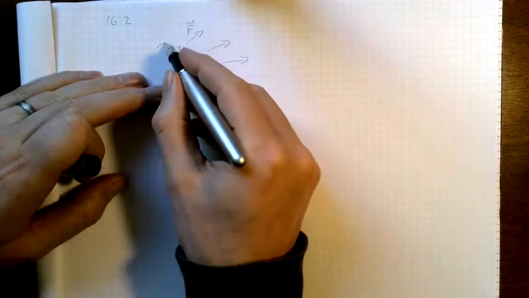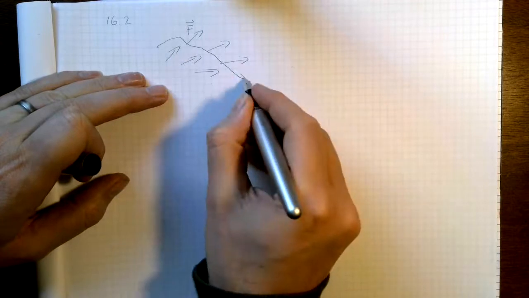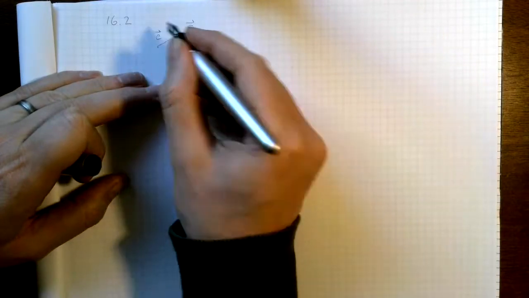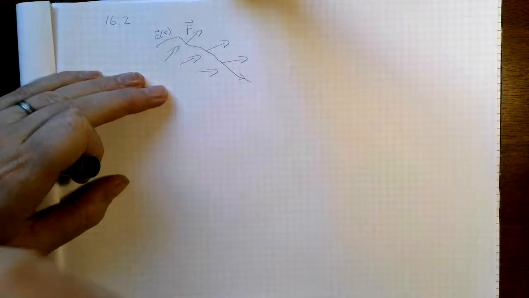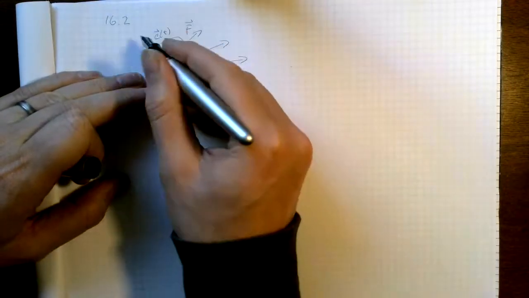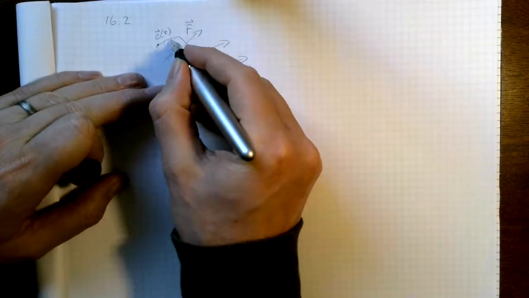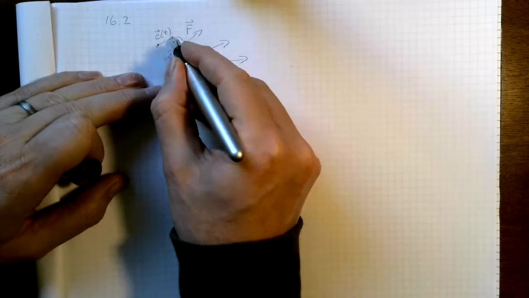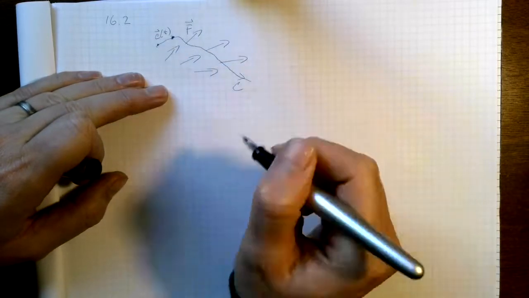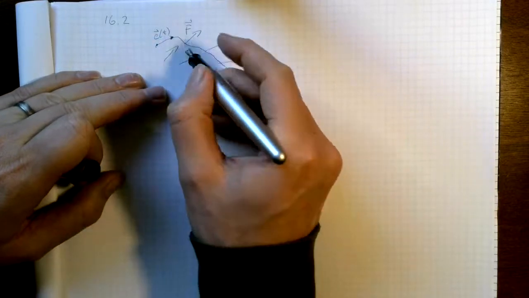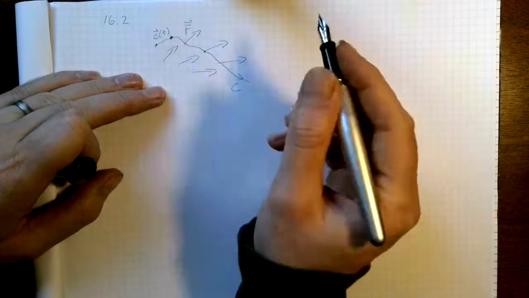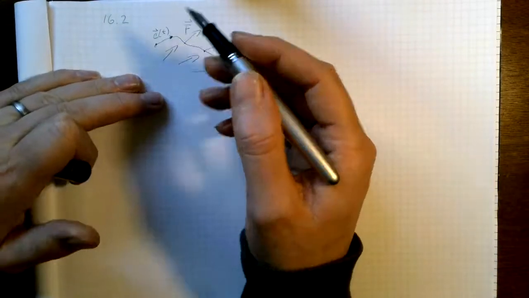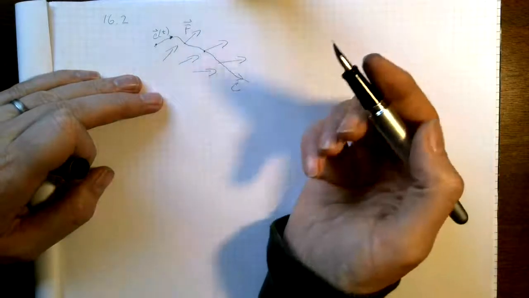And then you have a path, which let's just call C, but we'll have a parameterization C of t. So there's a particle moving along this path, and this force is acting on it.